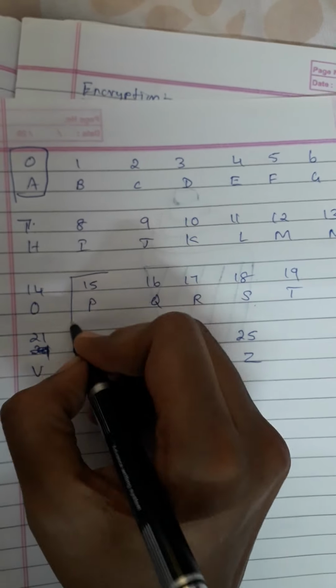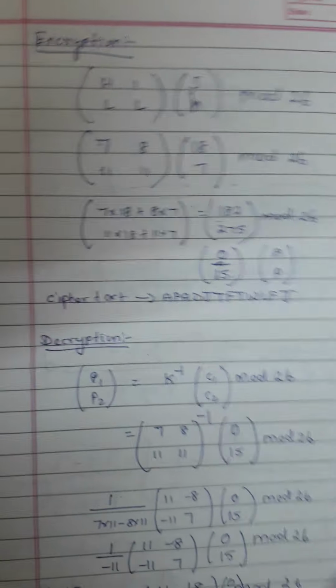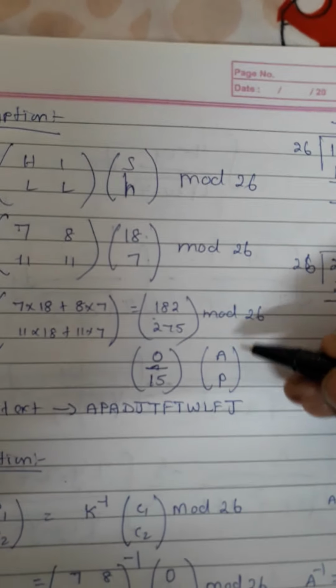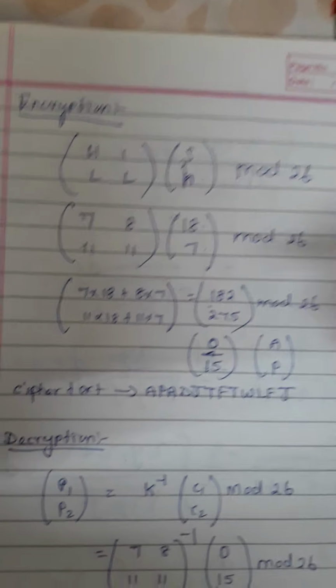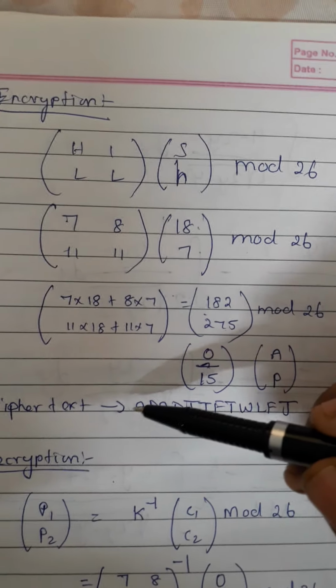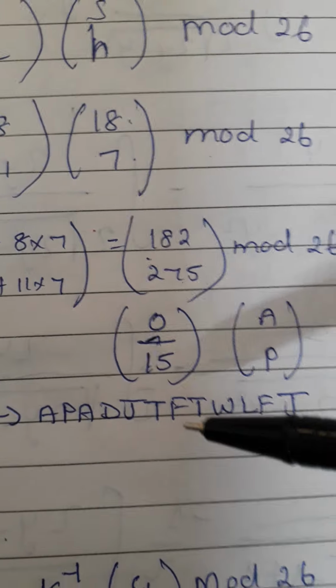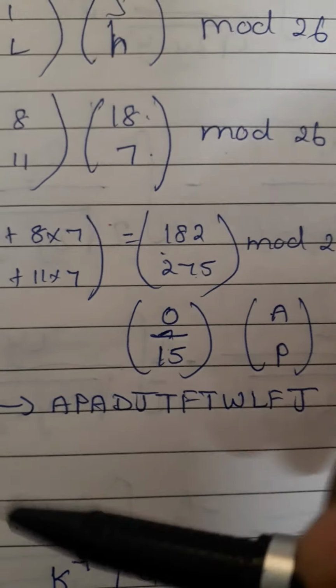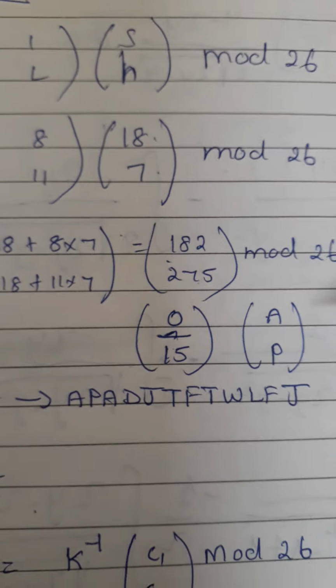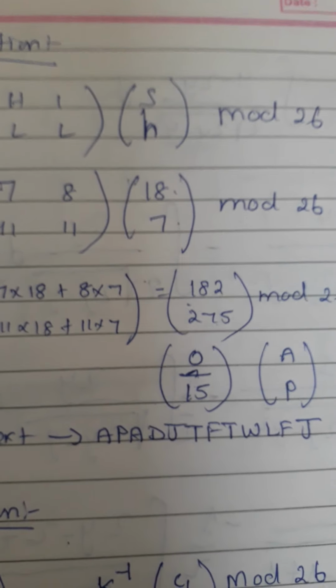Okay, and for 15 it is P. So in the place of S, H, it has to be replaced by A and then P. If you keep on doing that, the cipher text will be like this: A, P, A, D, J, T, F, T, W, L, E, J. This will be your cipher text. You have to do the same for the rest of the diagrams also.